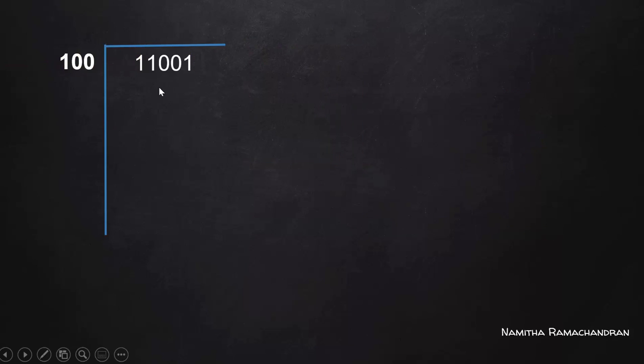So here is another example, the division of 11001 by 100. Okay. So first consider this one. This 100 actually means 4 in decimal. Okay. So this 1, consider the MSB bit of our dividend, that is 1. 1 is less than this 100. 1 is less than 4. So put a 0 here and combine the next bit with this MSB 1.